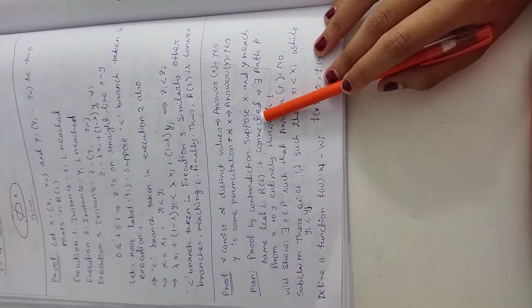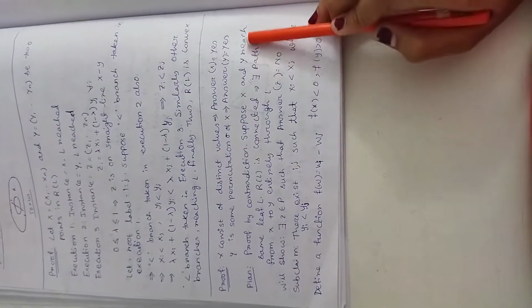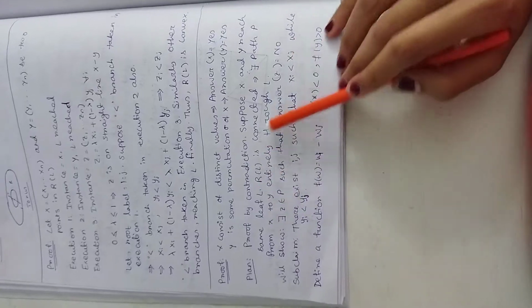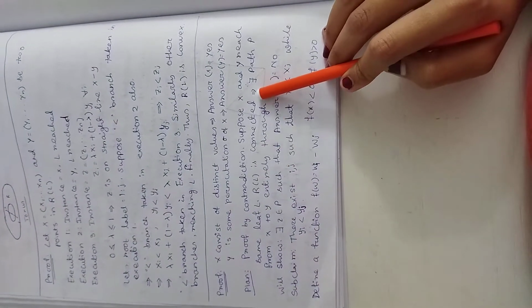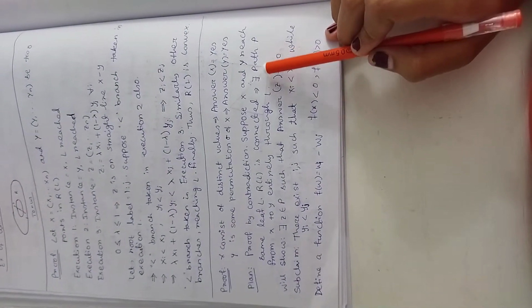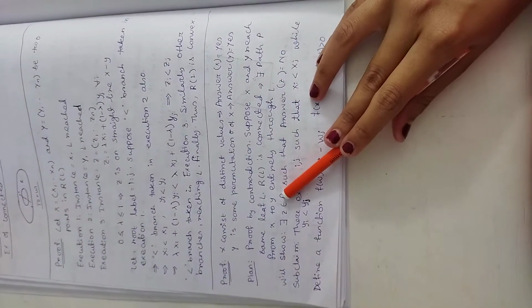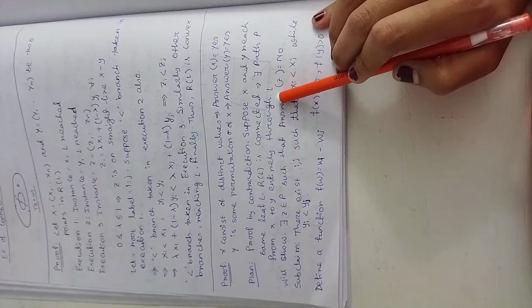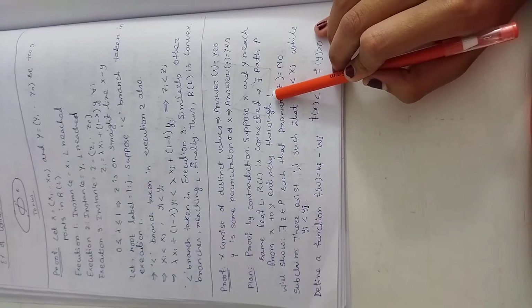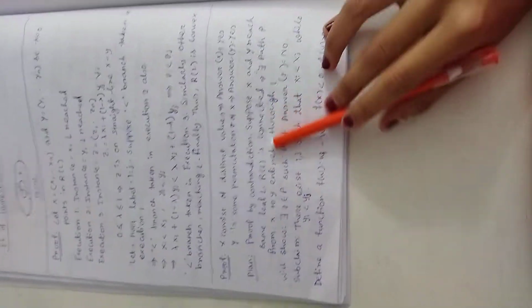So we will suppose that x and y reach the same leaf L and RL is connected, and there exists a path P from x to y entirely through L, meaning it is connected.